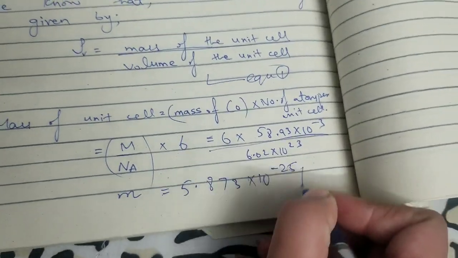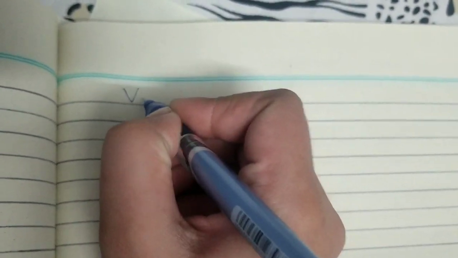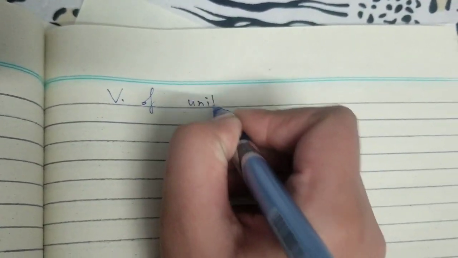All right, and now we need to find the volume of the unit cell, the HCP unit cell.